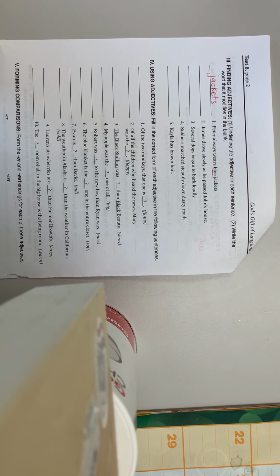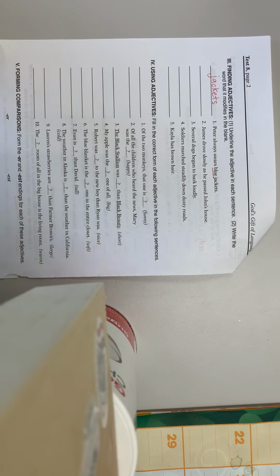Using adjectives. Fill in the correct form of each adjective in the following sentences. Remember, we talked about comparisons. If you need to go back and review what comparisons are, the nice thing about doing it online is that you can go back and you could review these lessons. So let's look at number 1. Again, the directions say fill in the correct form of each adjective in the following sentences. Number 1, read the sentence with me. Ready, begin.